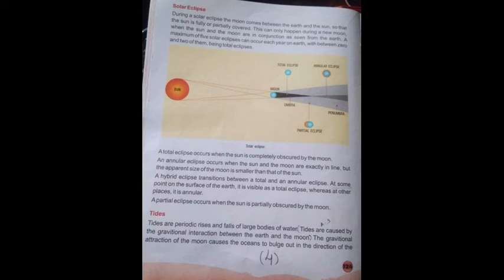This can only happen during a new moon, when the sun and the moon are in conjunction as seen from the earth. A maximum of 5 solar eclipses can occur each year on earth, with between 0 and 2 of them being total eclipses. A total eclipse occurs when the sun is completely covered by the moon.